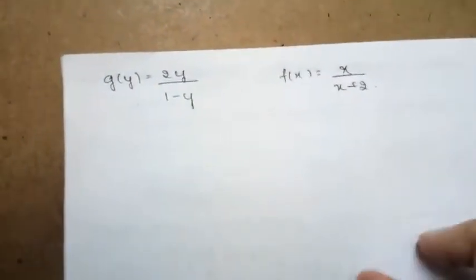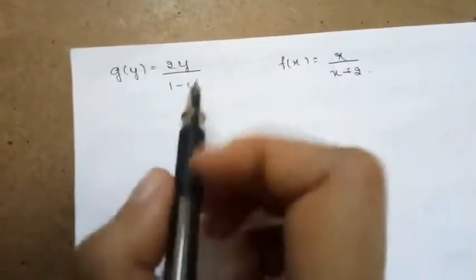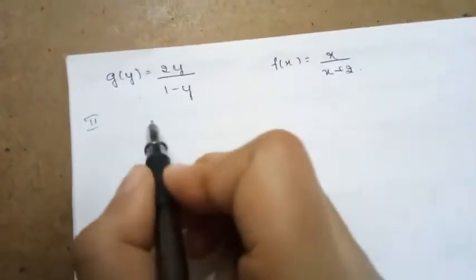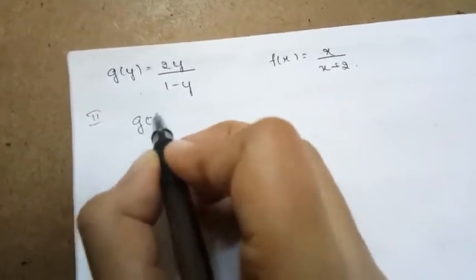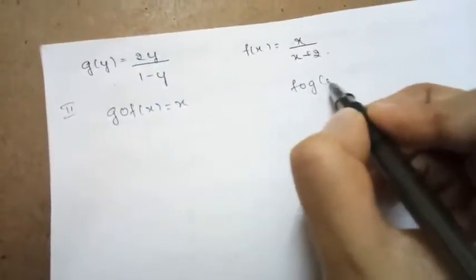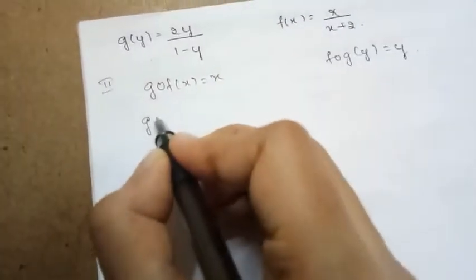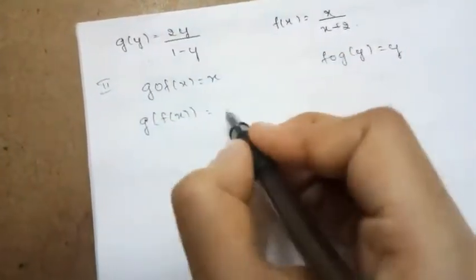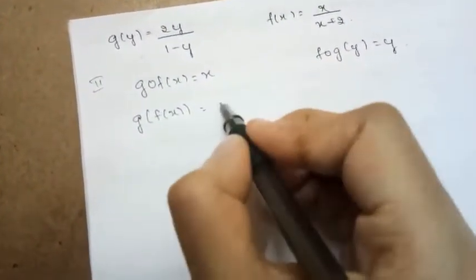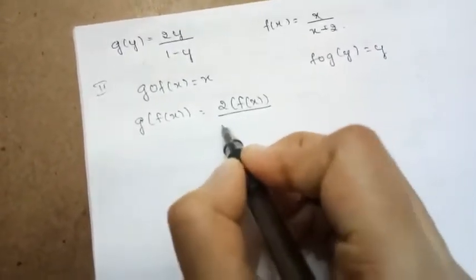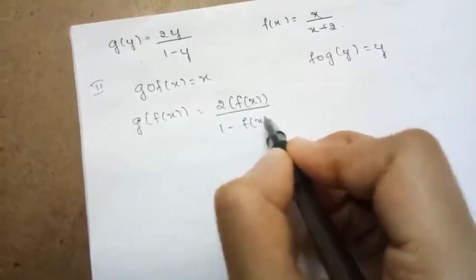So after getting the function, taking x in terms of y as g of y, our second step to find the inverse is that we need to prove g of f of x is equal to x and f of g of y is equal to y. So let us go with the first thing. g of f of x is nothing but g of f of x. So g of y is 2y divided by 1 minus y. So g of f of x becomes 2 times f of x divided by 1 minus f of x.